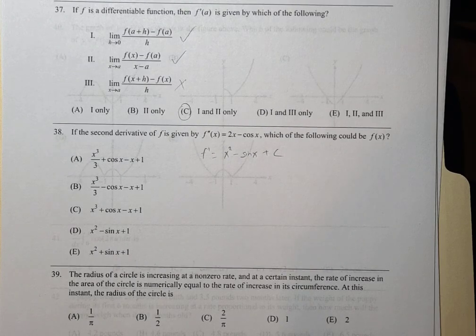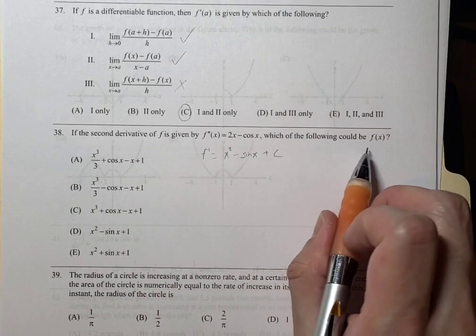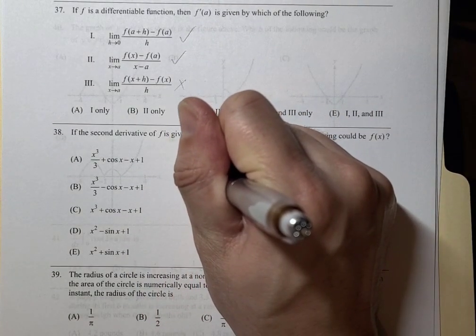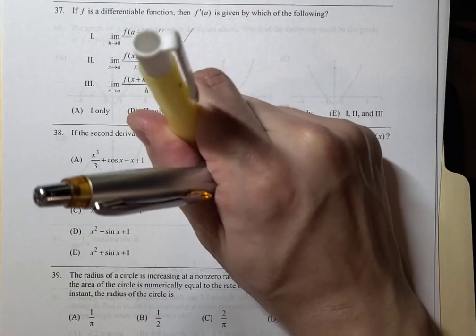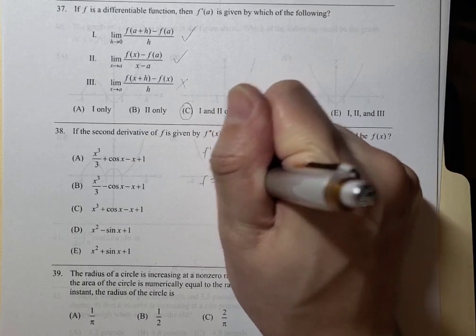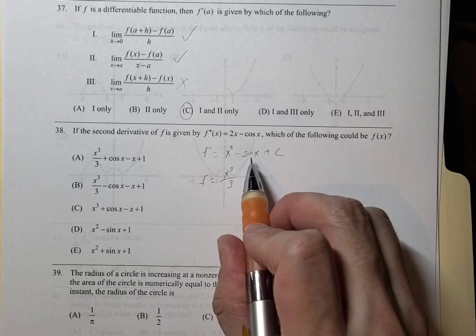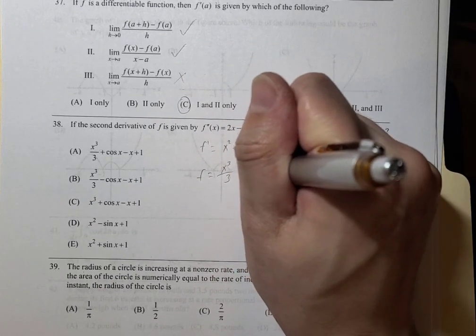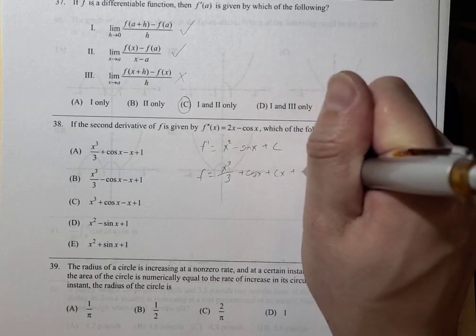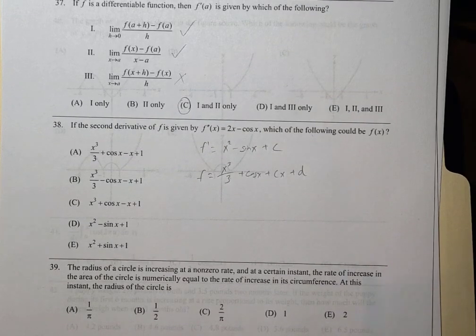Okay? Now we want to find f. So we need to integrate once more. So f, not f prime, let me erase that. F would be, again, power rule: x cubed over 3. Antiderivative of sine is negative cosine. So it becomes plus cosine x plus c times x plus some other constant. Let's call it d or something like that, okay?